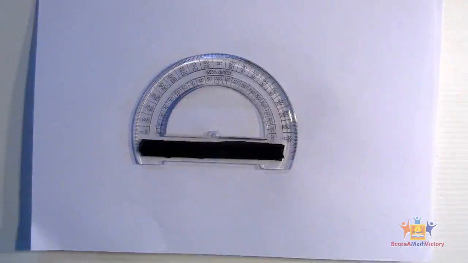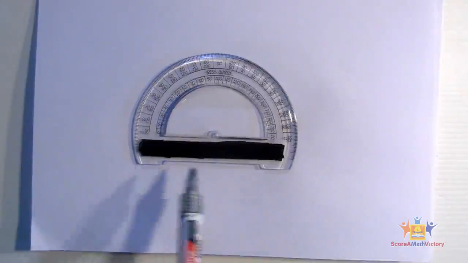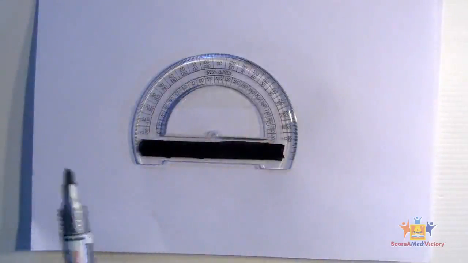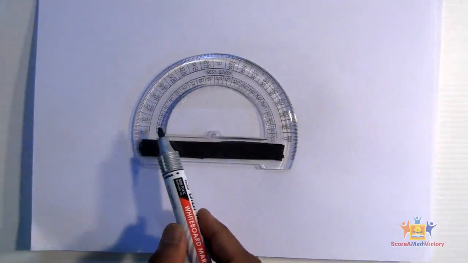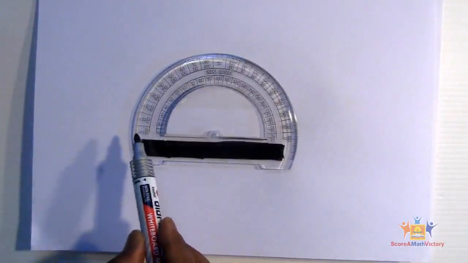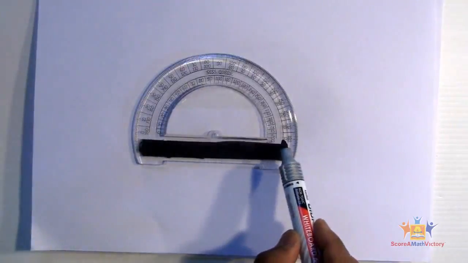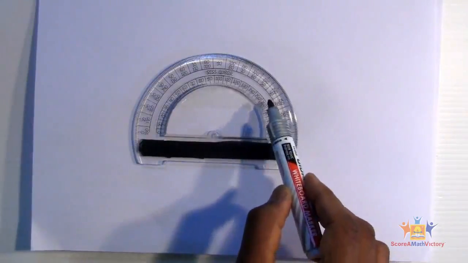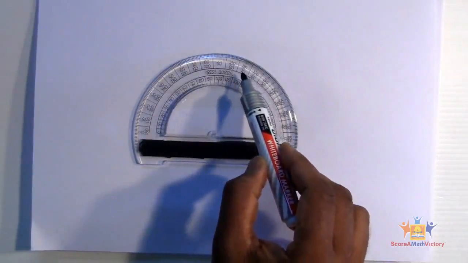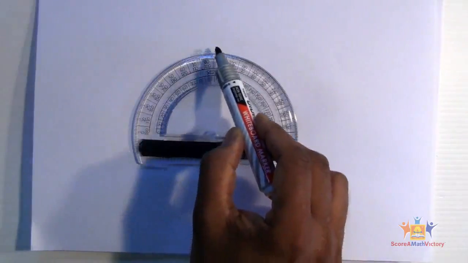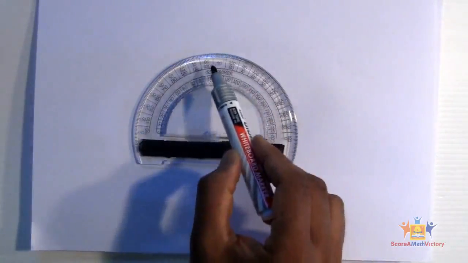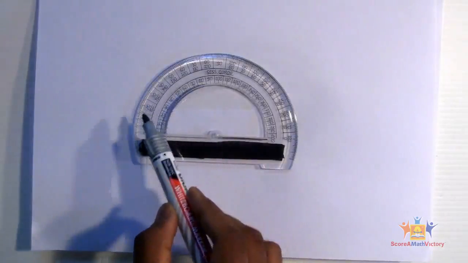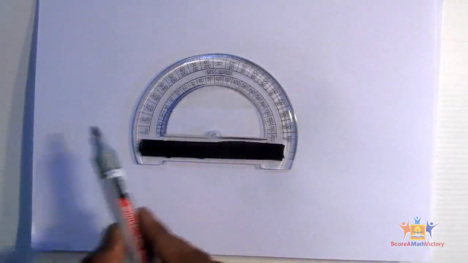Alright, my dear students, now this is called a protractor, okay? It's a half circle. There are two types of scale, one on the inside and one on the outside. Now look at that. The inside one starts from 0 and then 10, 20, 30, 40, 50, 60, 70, 80, 90, right there in the center, alright? And then 100, 110, 120, 130, 140, 150, 160, 170, and then 180.